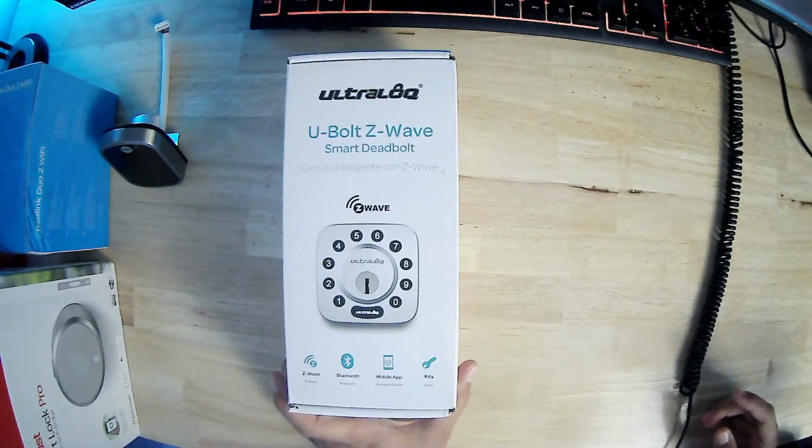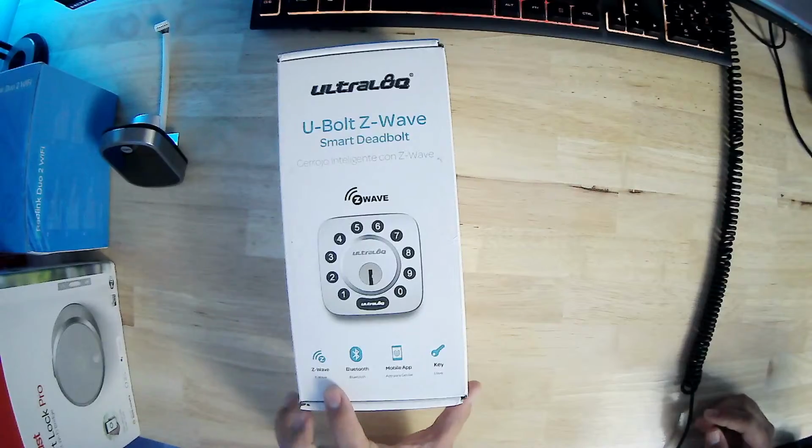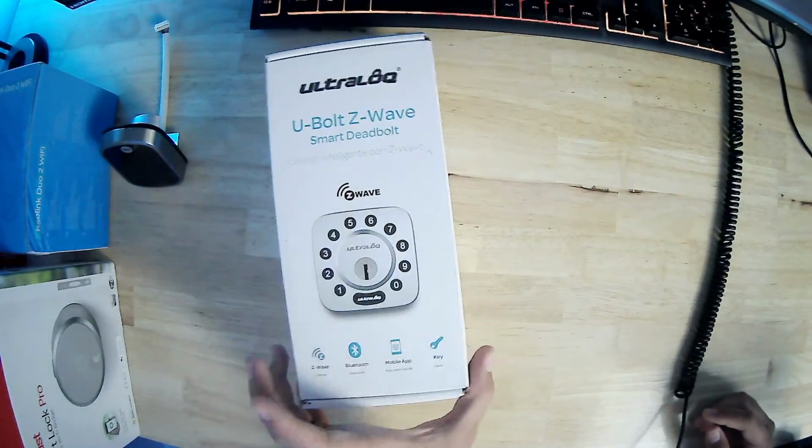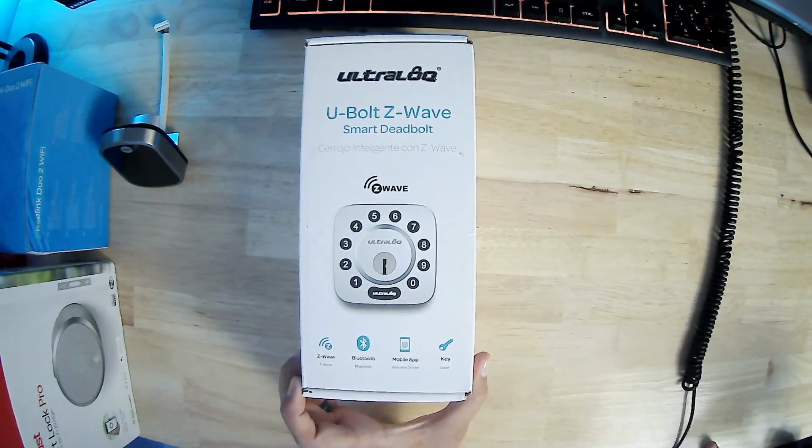But this is the Ultra Lock U-Bolt. No fingerprint, but it's Z-Wave. And this thing is a beast. It's so good looking, I think. And you'll see some of the B-roll. It is really good looking.